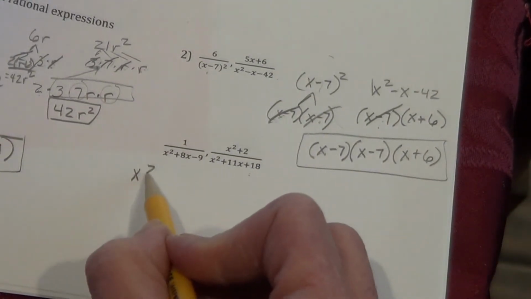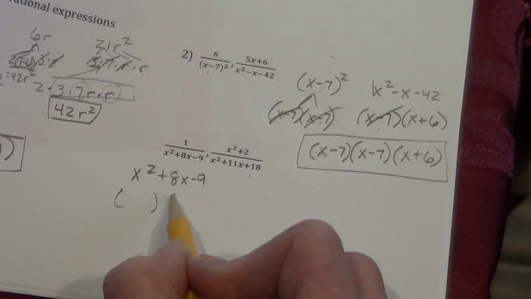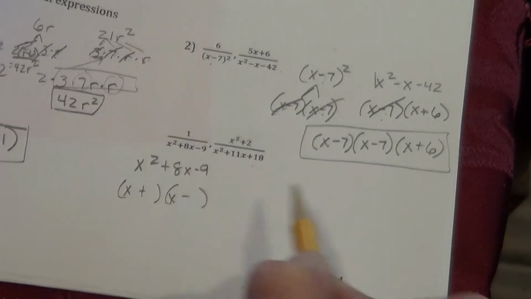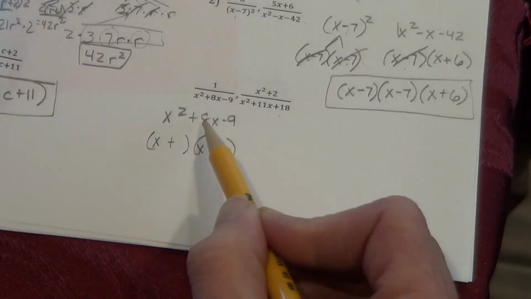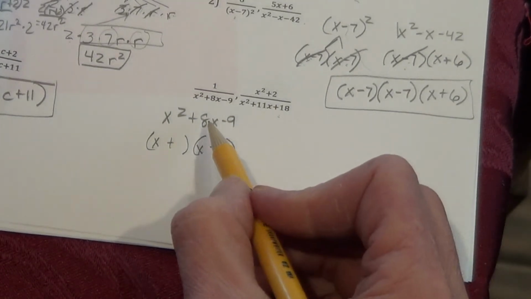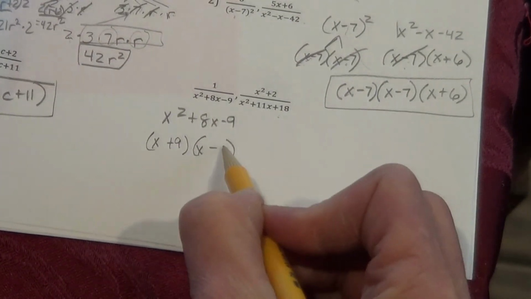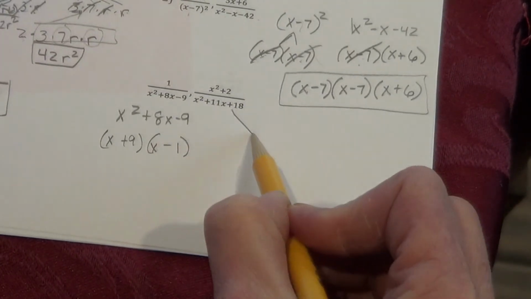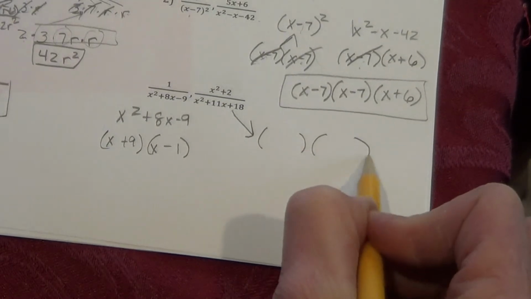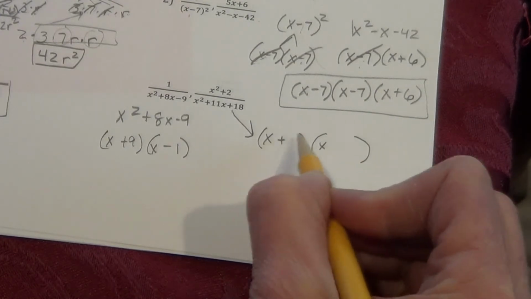This one, x squared plus 8x minus 9, I think it could break down. We have a negative 9, so we know that it'll be a negative and a positive. Bring our x down. What two numbers multiply to be 9, add to be 8? That would be 1 and 9. So the 9 being further from 0 will carry the sign of that 8, so it's 9 and then 1. This polynomial broken down would be two factors that multiply to be a positive 18.